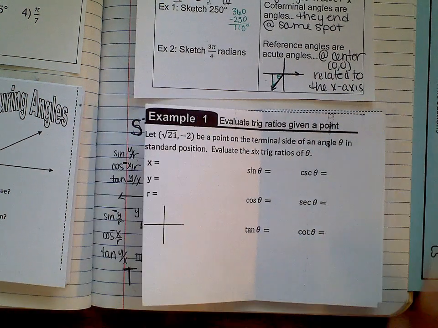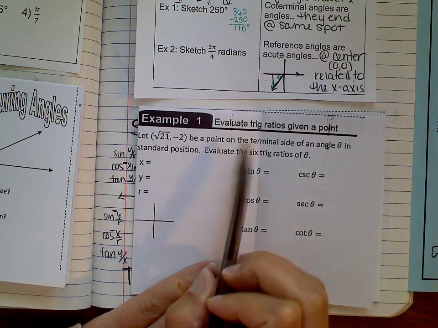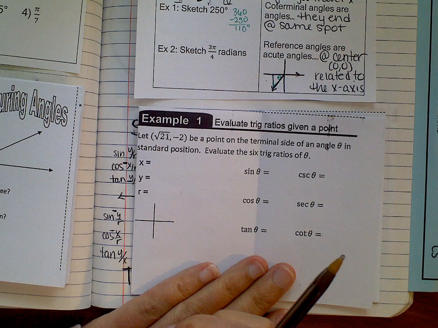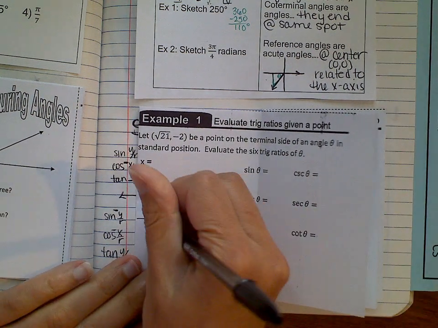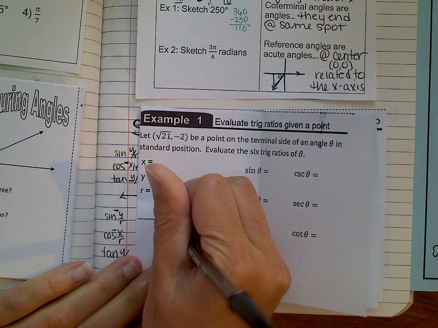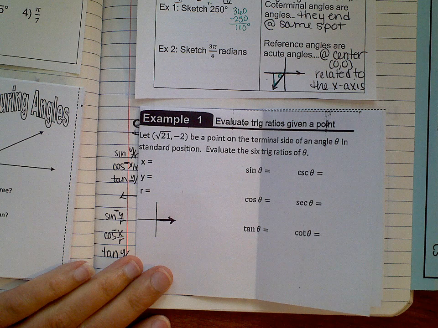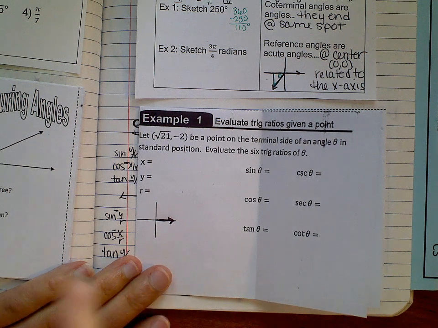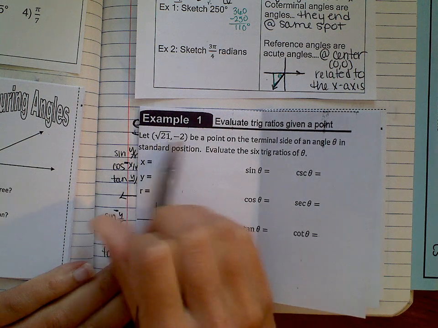So here's kind of where it all comes together. Let the square root of 21, comma negative 2 be a point on the terminal side of an angle theta in standard position. So that's why I need to know how to sketch an angle, right? Standard position means that the initial side of my angle comes out on positive x, and I need to travel counterclockwise theta degrees, although this is actually telling me a different way to do it.